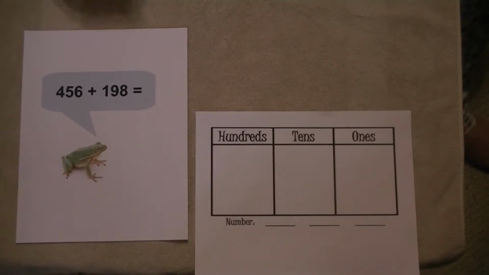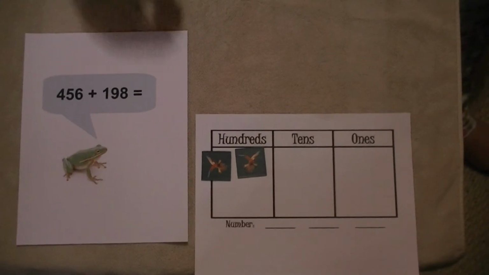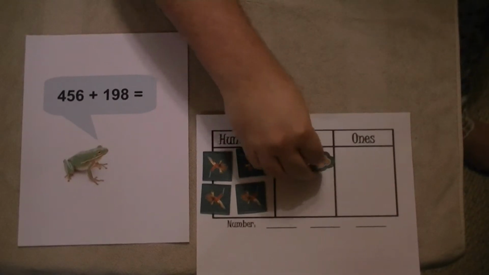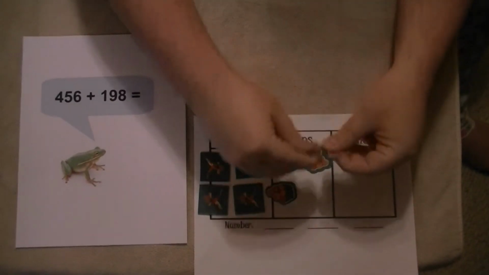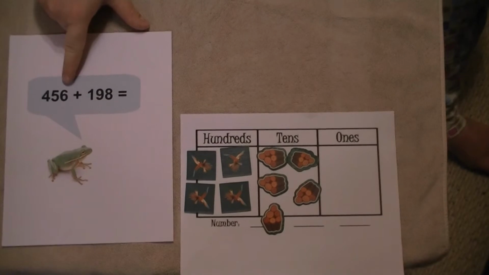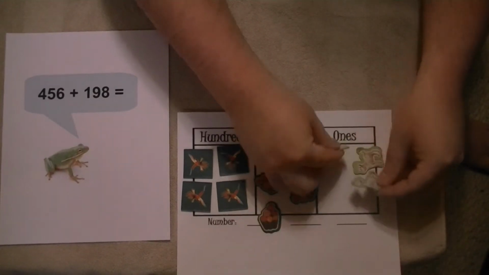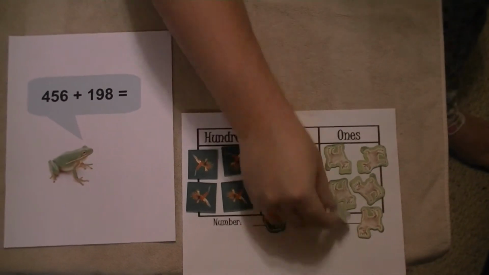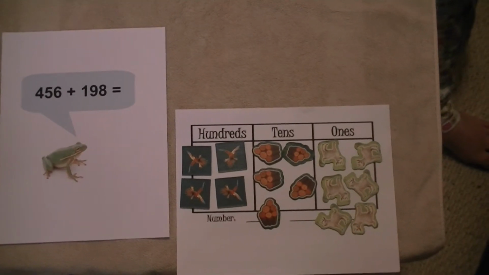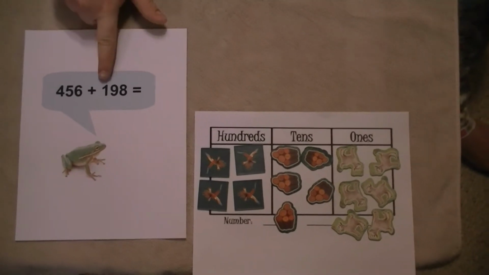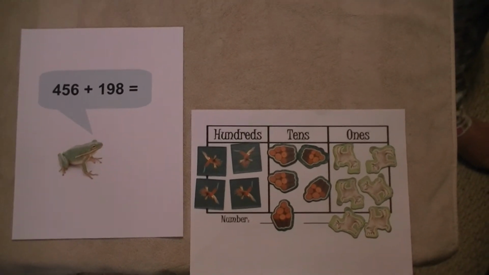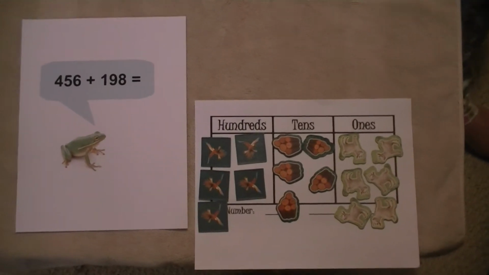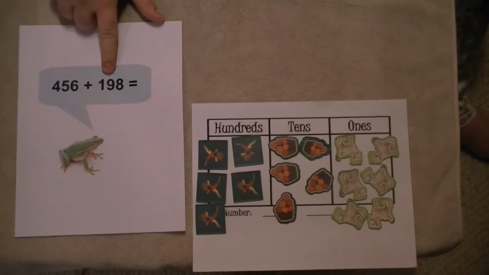Starting off with 456, I'm going to put the four 100s on the table. We're going to have the 5 10s. And we're going to have the 6 1s. For 456 on the hundreds table. We are now going to add 100. So add 100 is a pretty simple operation. We're going to go ahead and add 90.